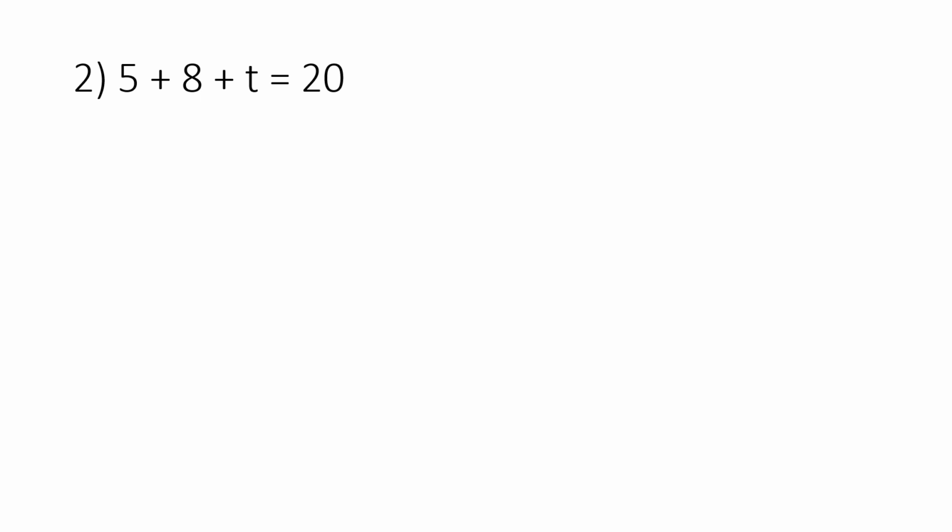But even if you choose to do it later, it's okay. But I will simplify it. So I know that 5 plus 8 is supposed to give me 13. Hope I don't make a mistake there. Sometimes it's the easy thing that will skill us, not the hard things. Right. So I know that 13 plus t is equal to 20.